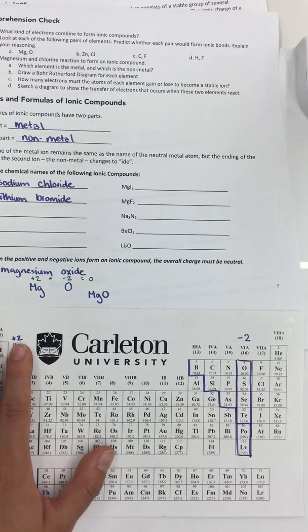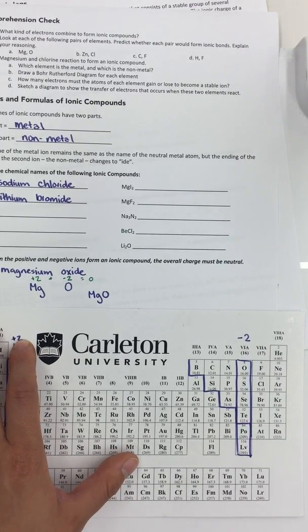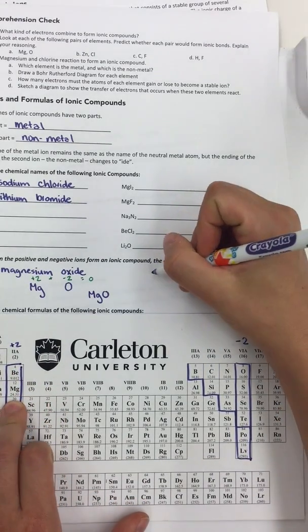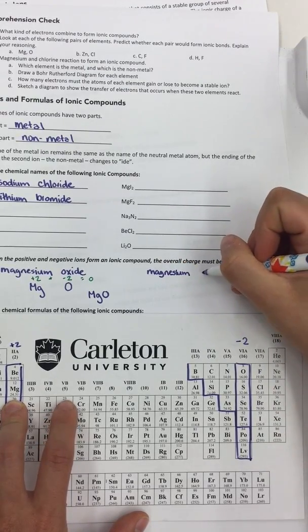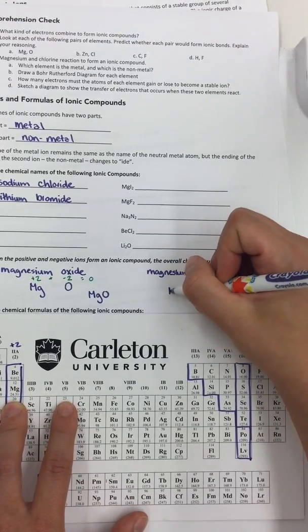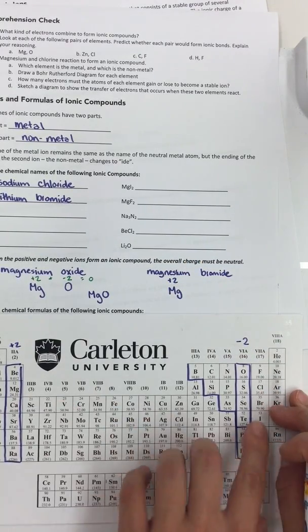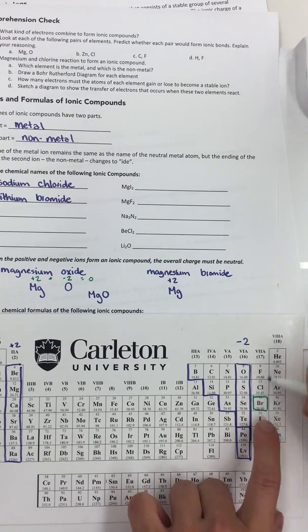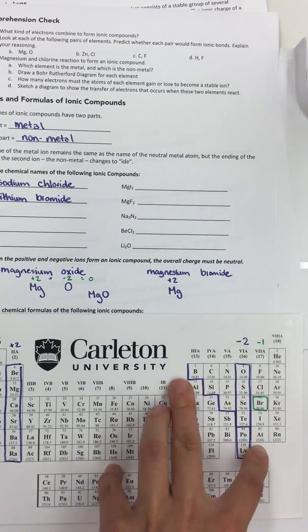Let me show you an example when I might have to do some balancing. Let's do magnesium bromide. So magnesium, we just did. It's an alkaline earth metal with a charge of +2. Bromine, however, is a halogen over here. And all of the halogens in this group have 7 valence electrons. They would like to gain 1, so they have a charge of -1.